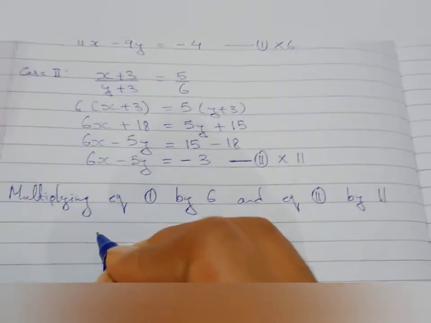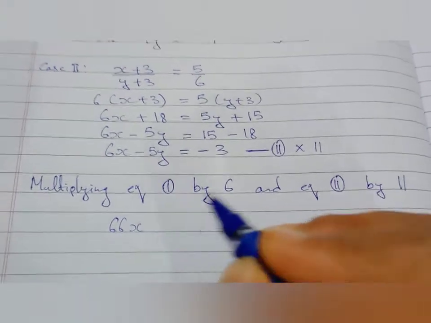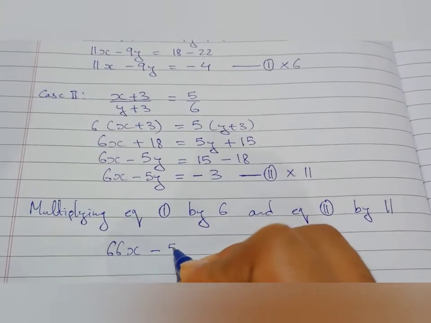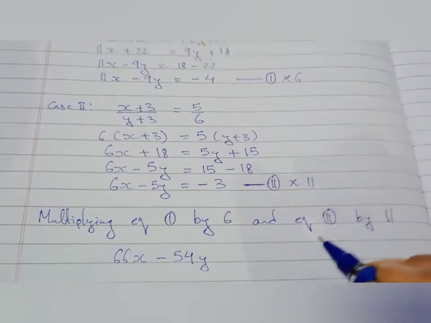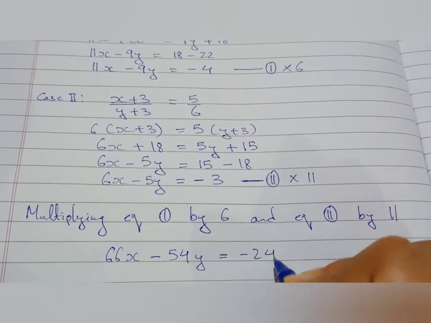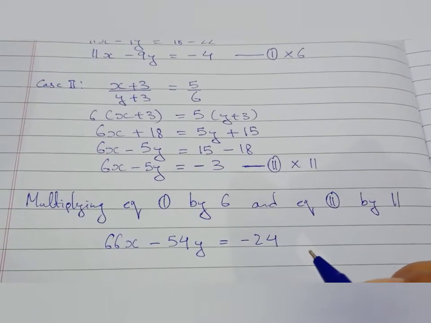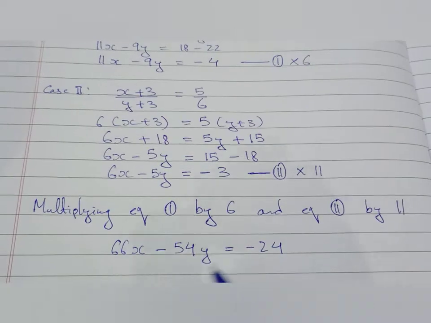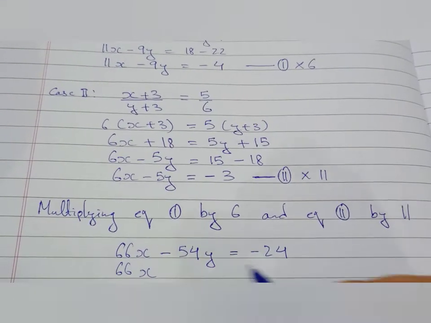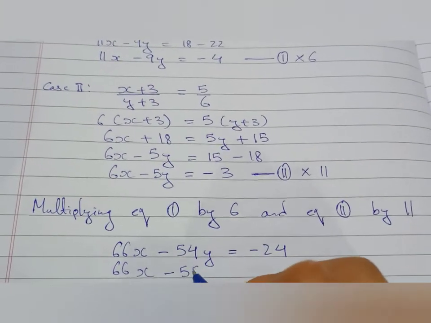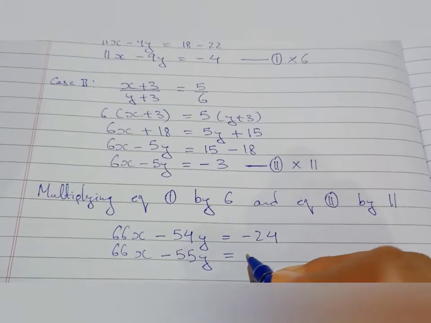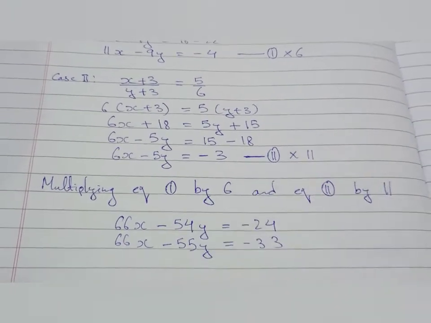6 11s will be 66. So 66x minus 9y into 6, 9 6s are 54, so minus 54y, and minus 4 into 6 will be minus 24. Now multiplying 11 with equation 2. 11 6s will be 66x minus 5y into 11. 5 11s are 55, so minus 55y, and minus 3 into 11 is minus 33.